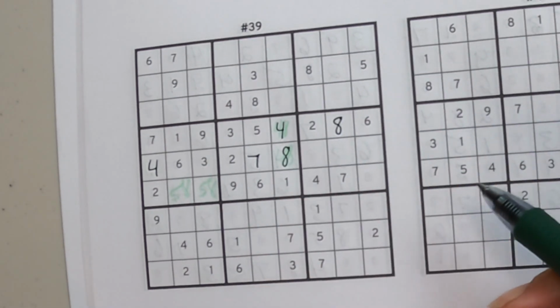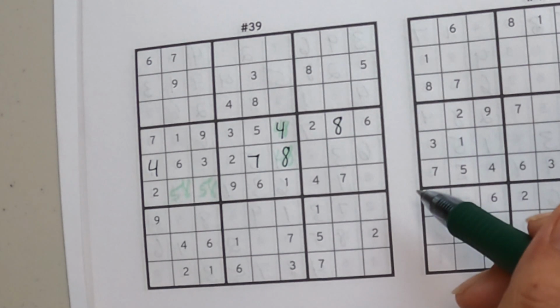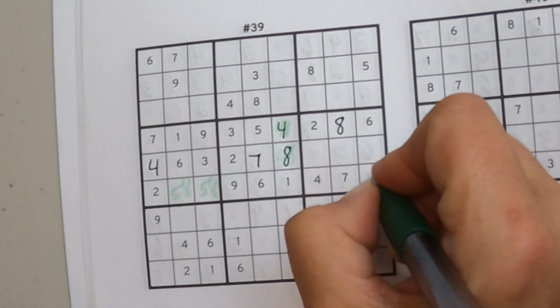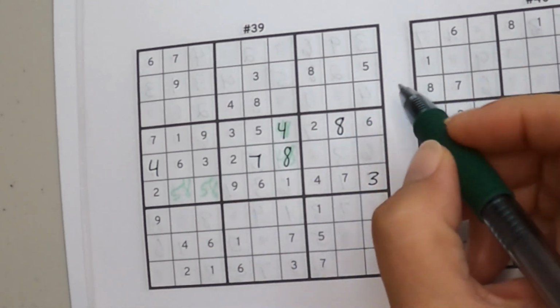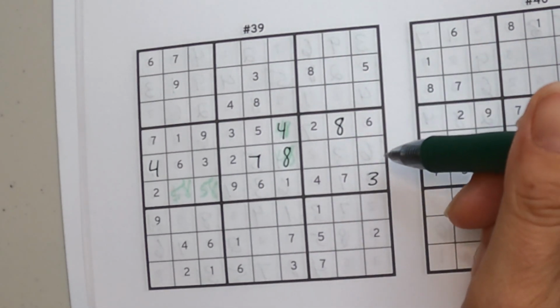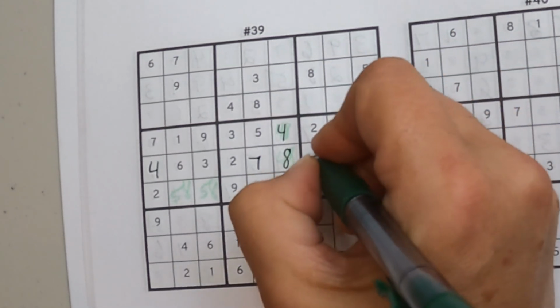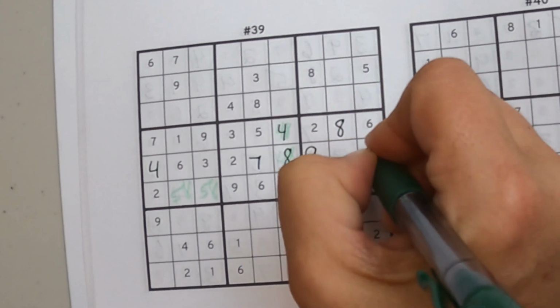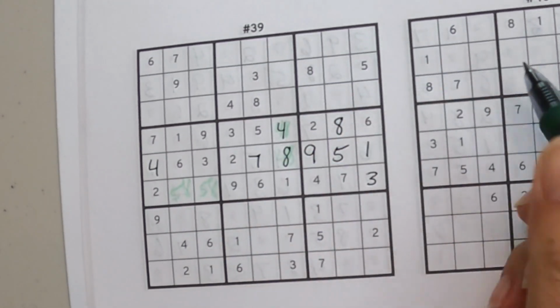For this row, we're missing 3, 5, and 8. The 3 can't be there or there, so it must be here. For this box now, we're missing 1, 5, and 9. We've got a 1 and 5 here, so this is our 9. 5 here, so 1, 5.